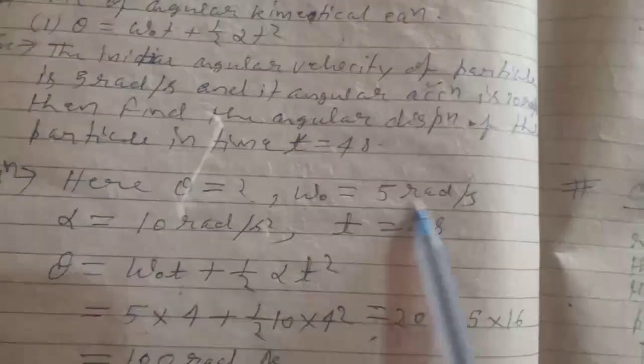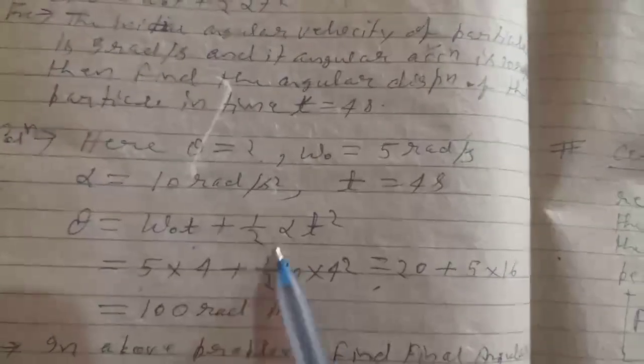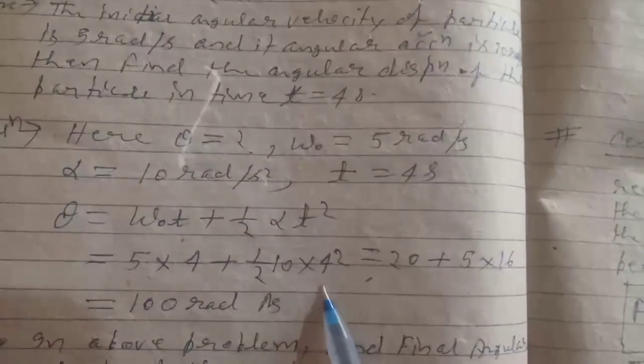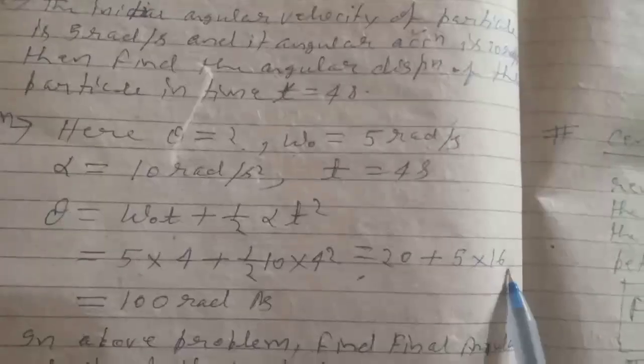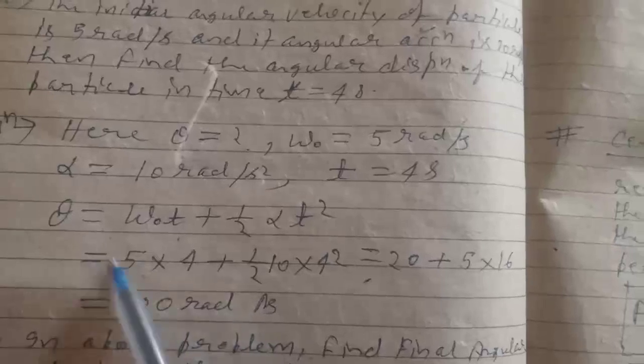Here theta equals what? Omega naught given 5 radian per second, alpha equals 10 radian per second square, t equals 4 seconds. Using this formula, theta equals omega naught t plus half alpha t square: 5 into 4 plus 1 by 2, 10 into 4 square, equals 20 plus 5 into 16 equals 100 radian. Not per second, because it is angular displacement, so 100 radian, answer.